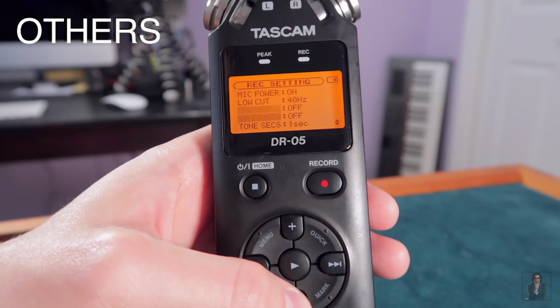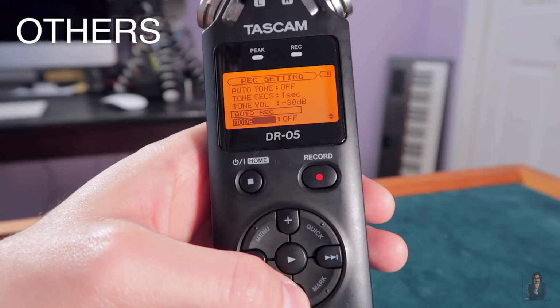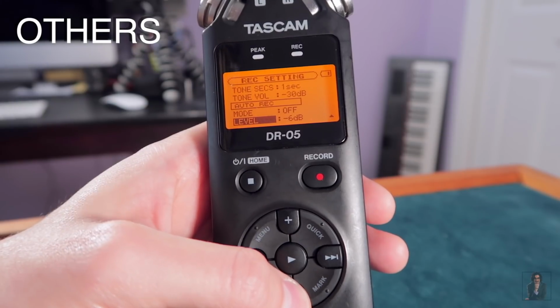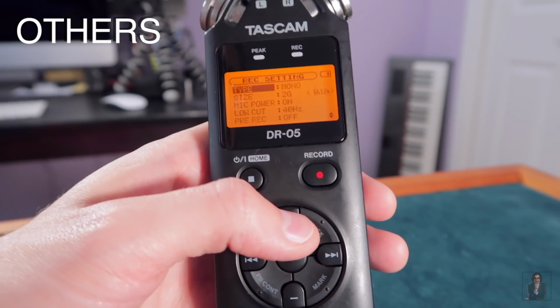Pre-record, don't worry about it. Auto tone, leave it off, don't worry about that. Then you come down to auto record, leave that off. We're going to set our levels manually.